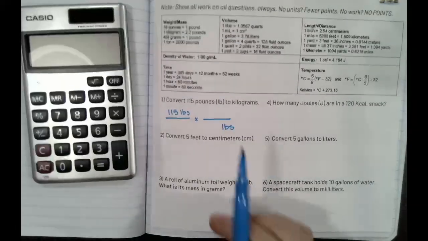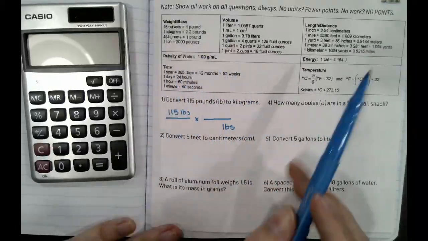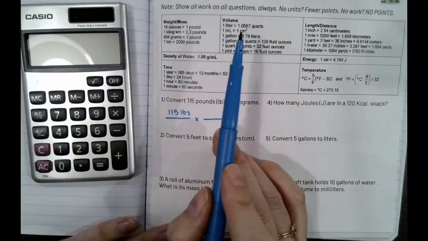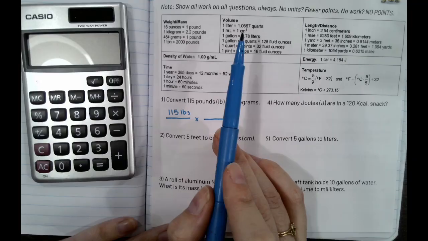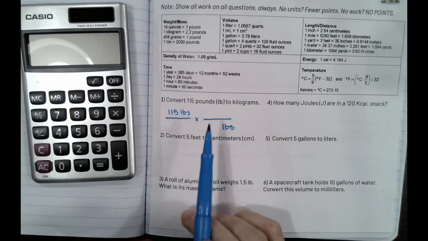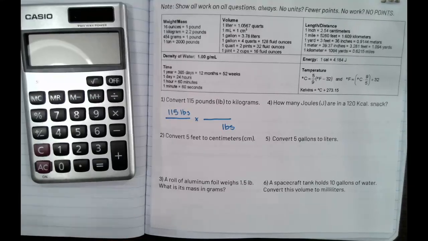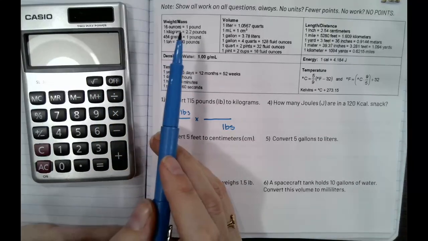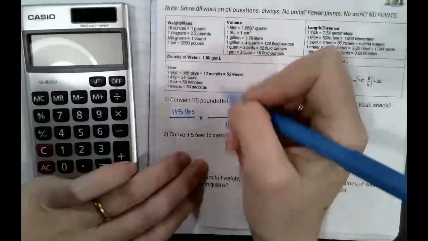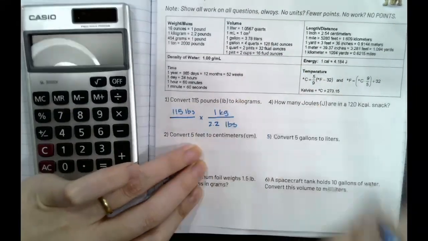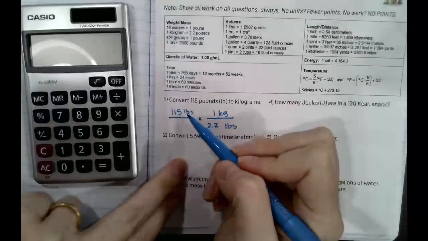All right, do you see a conversion factor up here, a conversion factor meaning an equality? 1 milliliter equals 1 centimeter cubed, for example. Do you see one that will get us from pounds to kilograms? Pause and look. All right, here we go. I found one right here. 1 kilogram is 2.2 pounds. So here we go. 1 kilogram is 2.2 pounds. All right, let's cancel our units. Pounds cancels out.